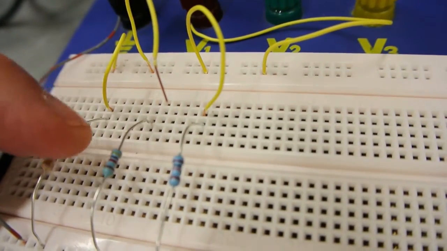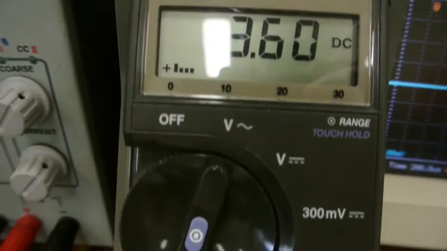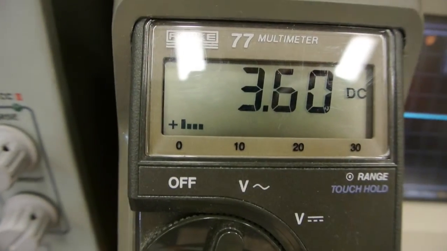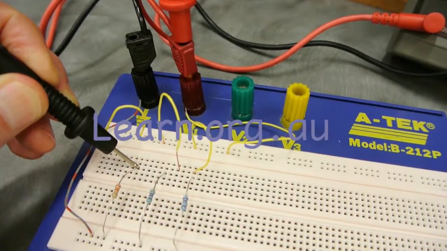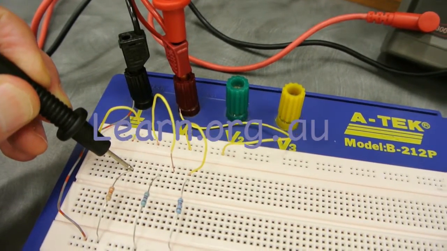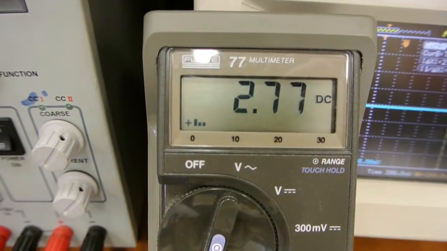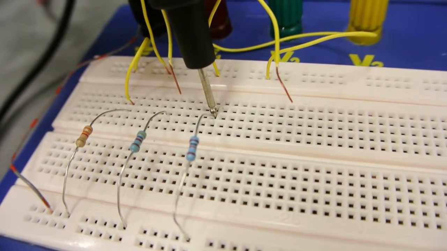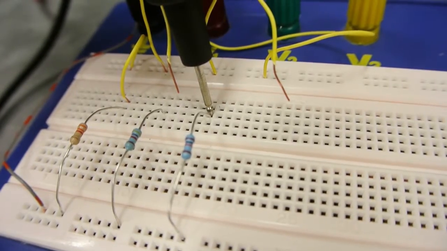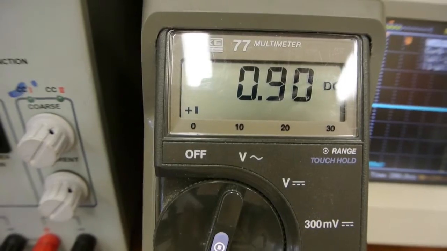So I've done that. I've open circuited the 4.7k resistor, and the new circuit current reads 3.6 milliamps. Now with the 4.7k resistor still open circuit, I'm measuring the branch current of the 3.3k resistor. That comes in at 2.77 milliamps. Now with the 4.7k resistor open circuit, I'm measuring the branch current of the 10k ohm resistor. The 10k ohm resistor comes in at 900 microamps.